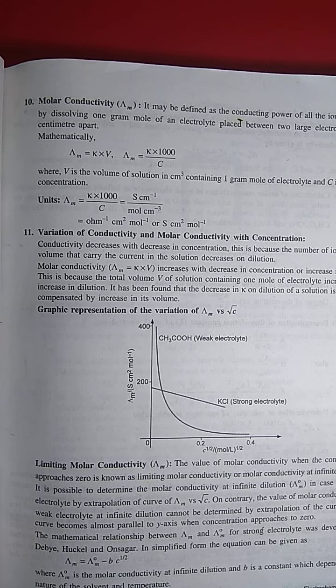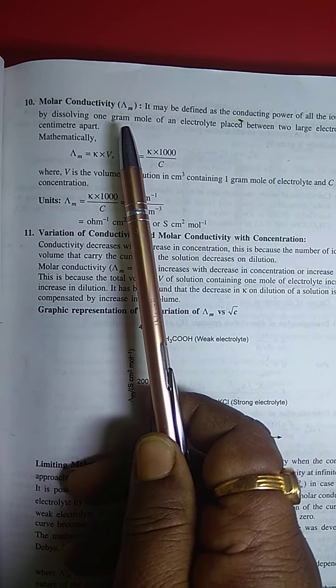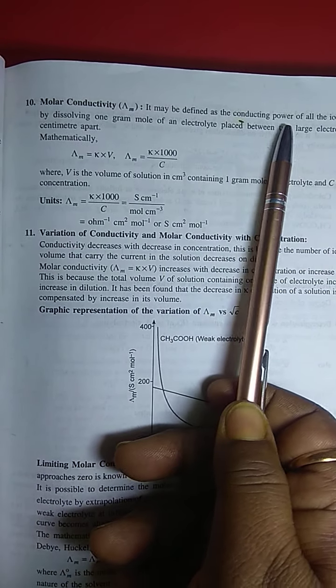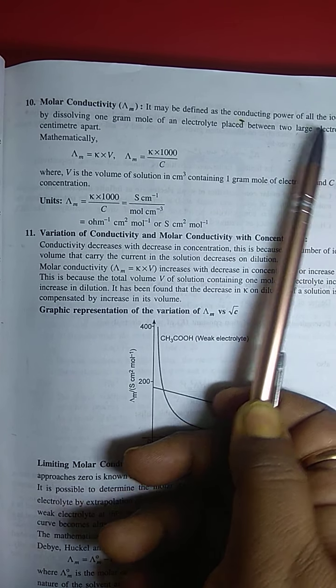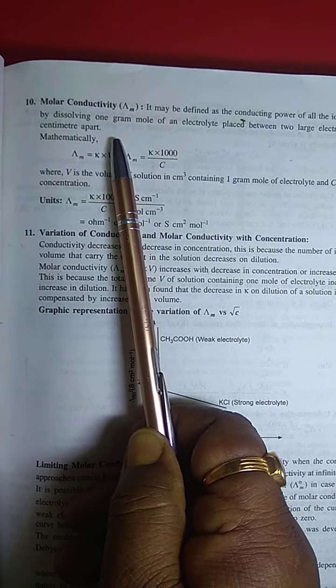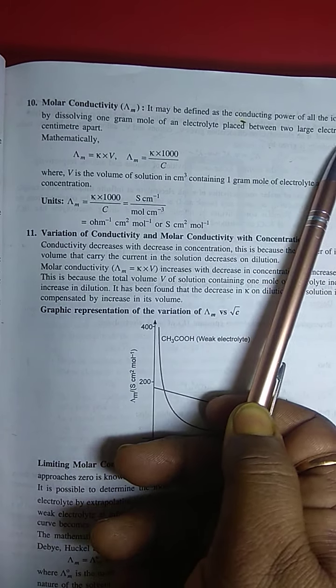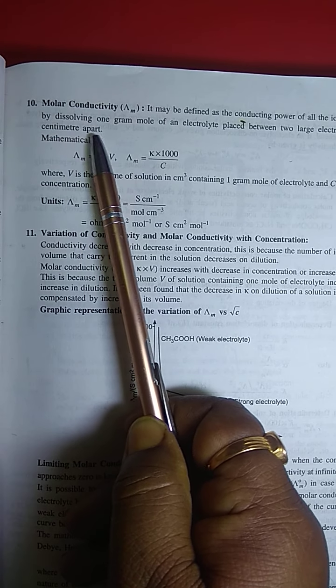So after that we are going to discuss molar conductivity. Now, what is the meaning of molar conductivity? Molar conductivity is defined as the conducting power of all the ions produced by dissolving 1 gram mole. As it is molar, we are dissolving 1 mole of electrolyte placed between two large electrodes 1 centimeter apart.